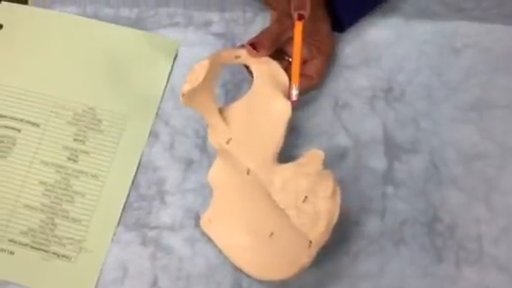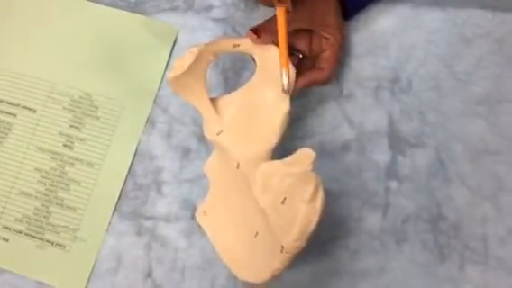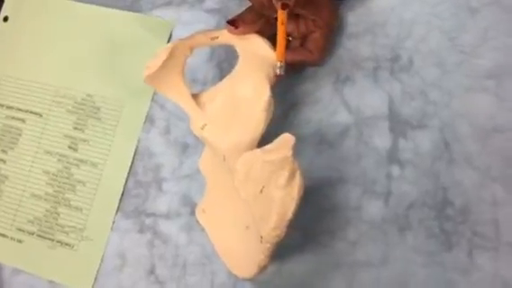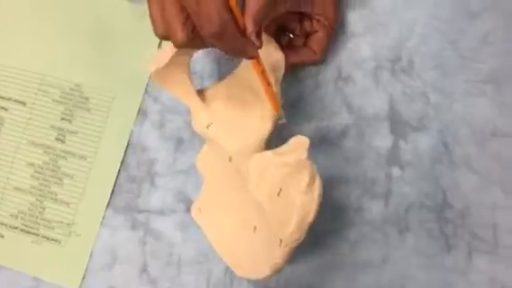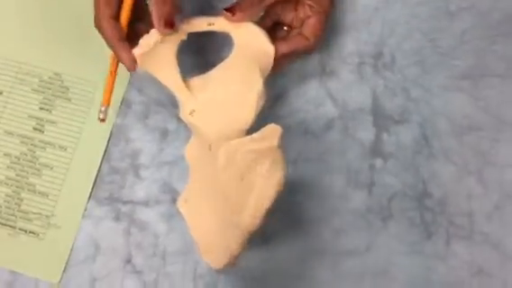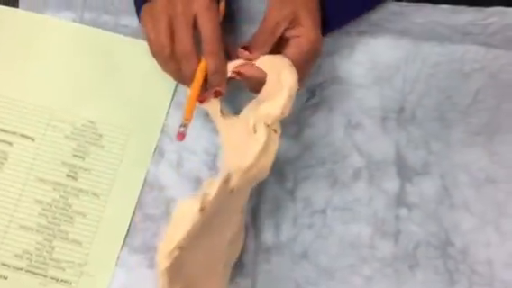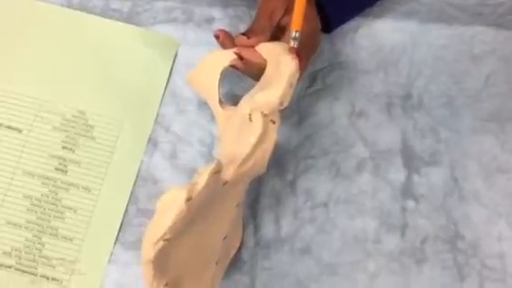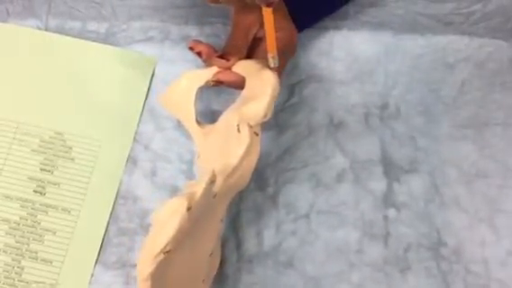This spine here is known as the ischial spine, and below the ischial spine we have the lesser sciatic notch. This is the greater sciatic notch, ischial spine, lesser sciatic notch. Then this rough surface in the ischium is known as the ischial tuberosity. When we are sitting, we are putting the weight here on the ischial tuberosity.